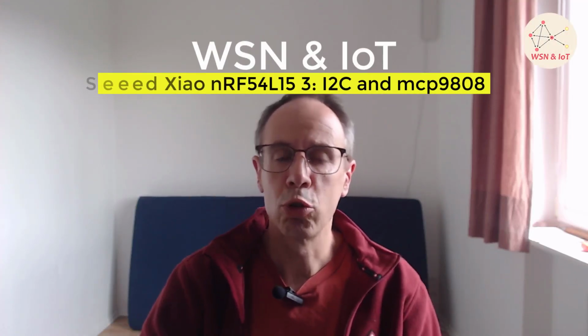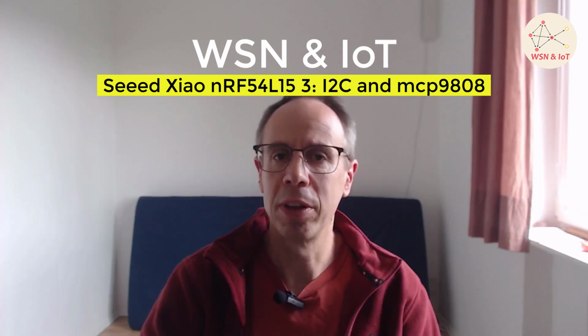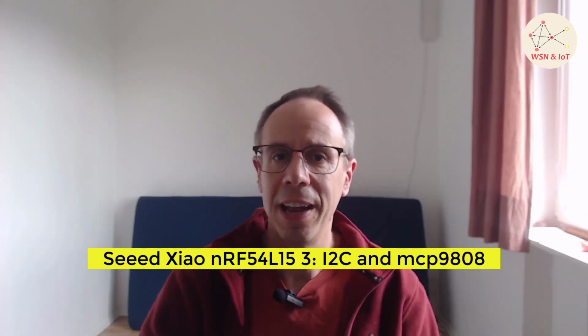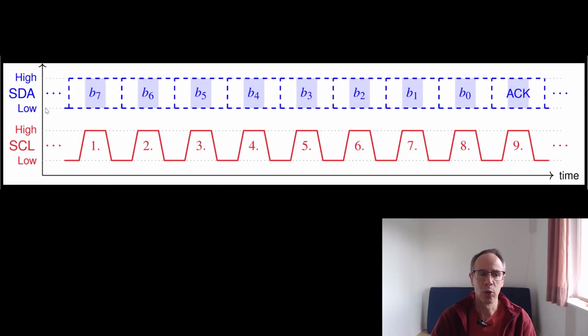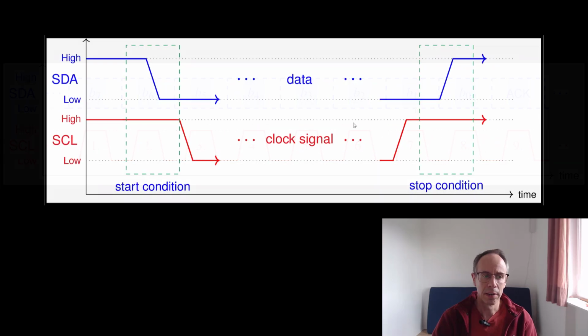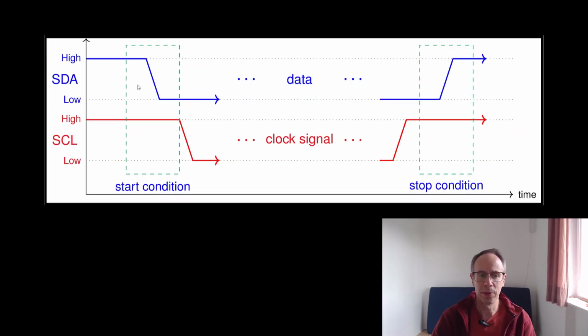Hello, today I want to show you how we can control an I2C sensor with our nRF54L15 XIAO board. When we're having an I2C communication, we connect our sensor always with two lines. This is an SDA line and a clock line. The communication is always 8-bit, with the 9th bit being an acknowledgement. The communication always starts with the start condition. The controller sends the start condition and ends with the stop condition.